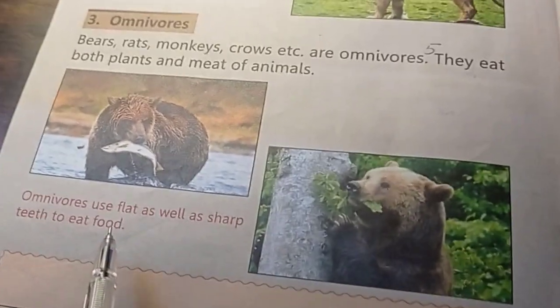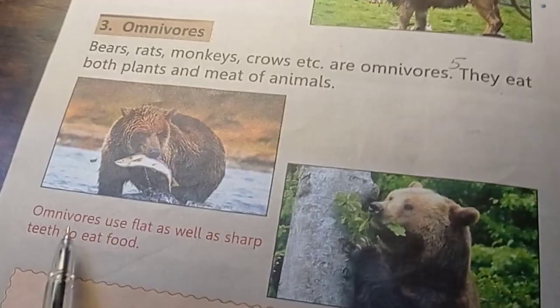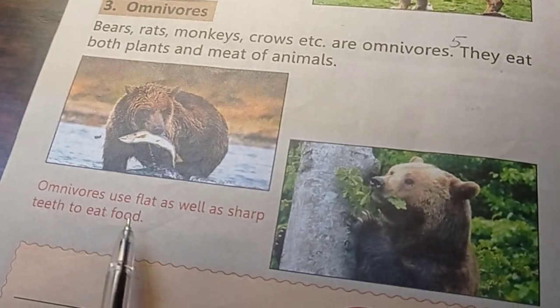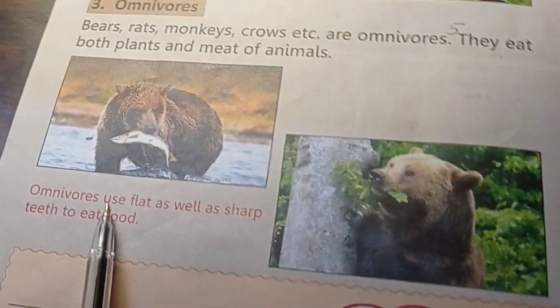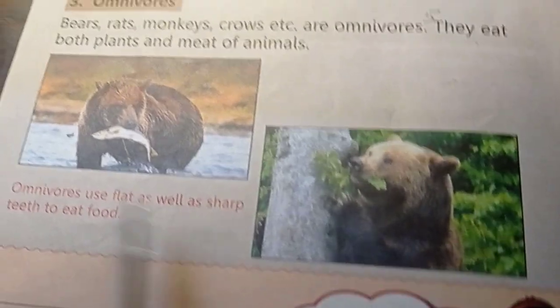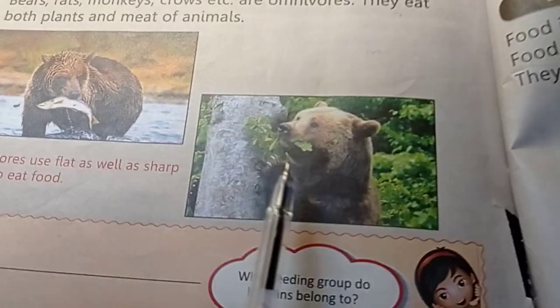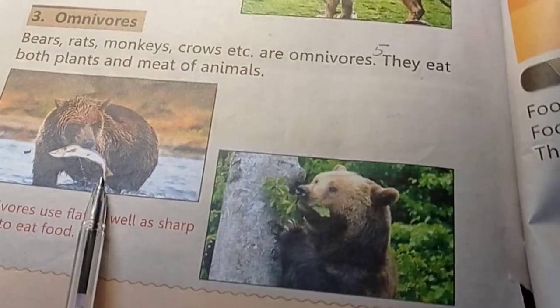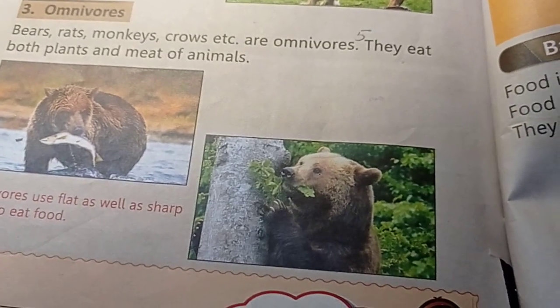And what kind of teeth do they have? They use flat as well as sharp teeth to eat food. It means Allah has given them flat teeth and sharp teeth also. Because sometimes they eat plants, they use their flat teeth. When they are eating the flesh of another animal, they use their sharp teeth.